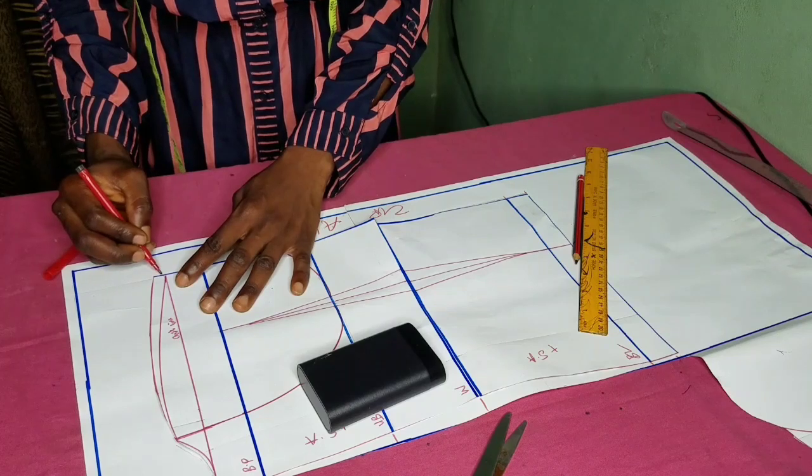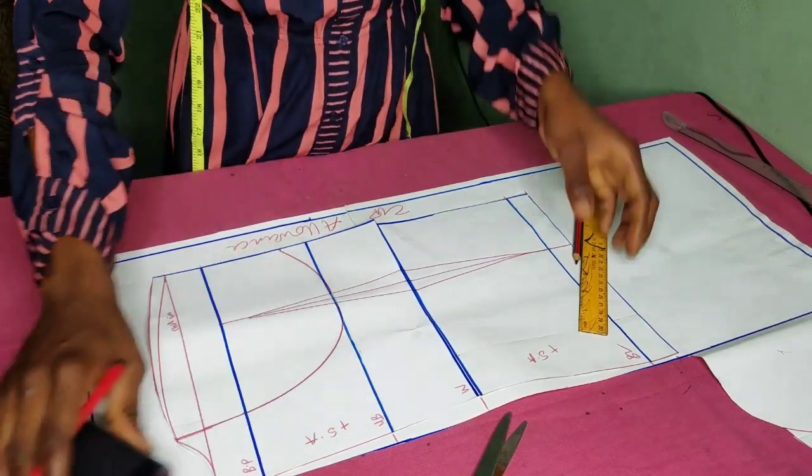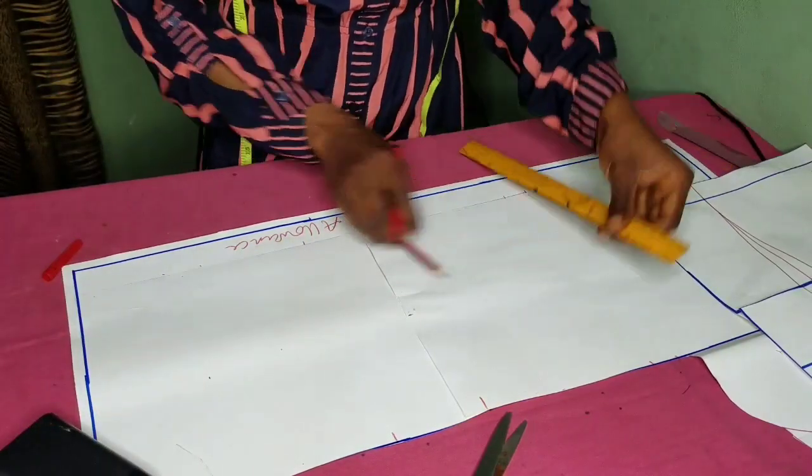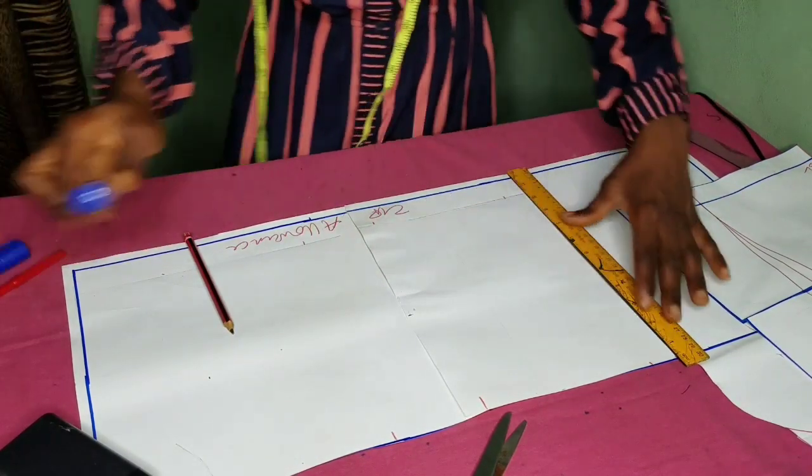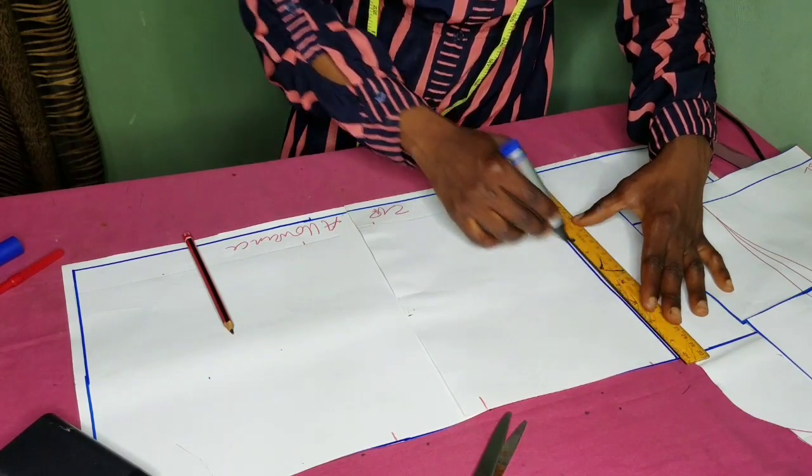We don't have a bust at the back, don't mind me. So after that, now take out the front pattern and trace it out. I'll be using my blue pen to do that.